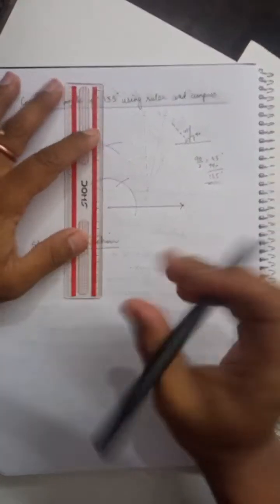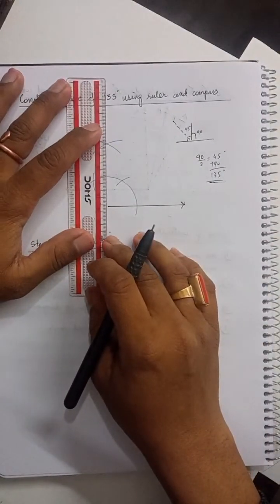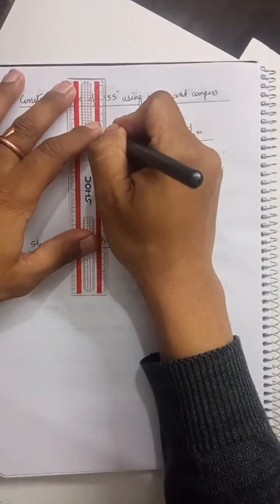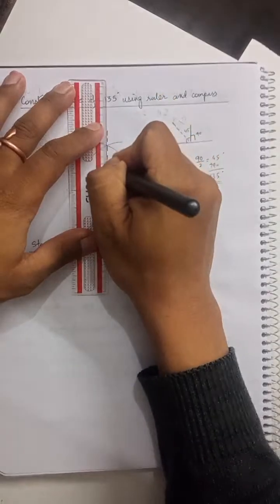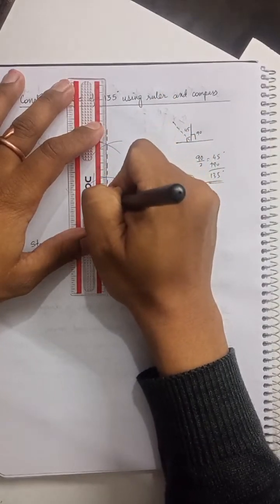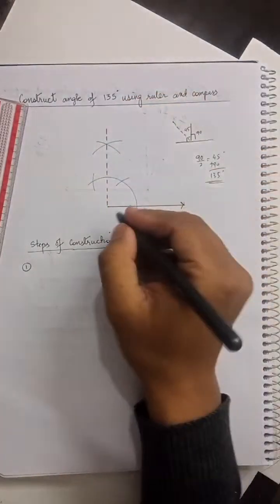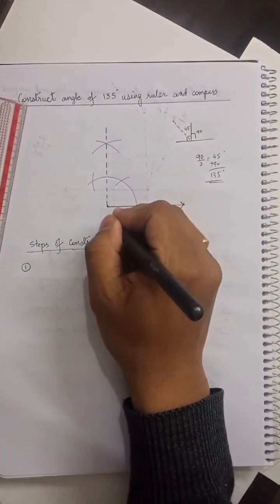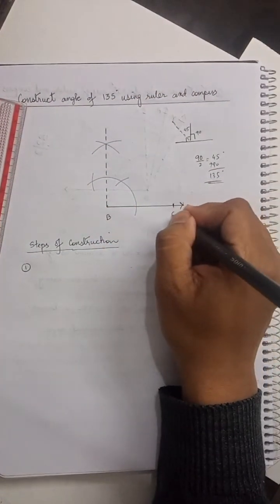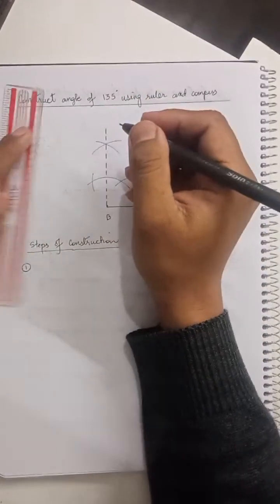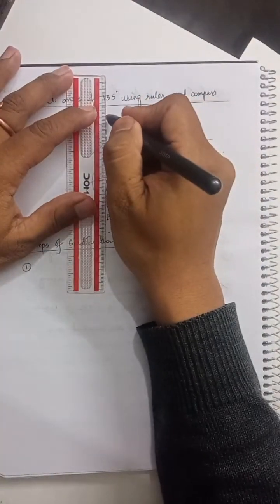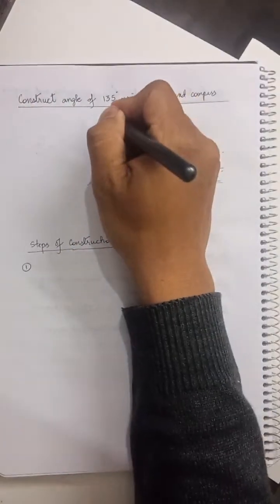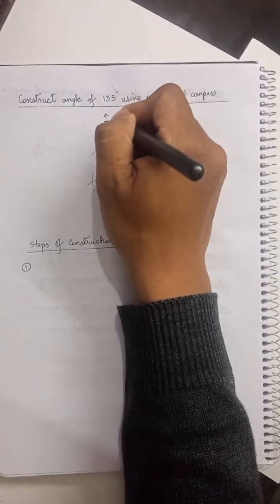So this is our 90-degree angle. So I will join it using a dotted line because this is not the angle we are looking for. But I will name it. I'm sticking to the name ABC. You can write whatever you want, but let me name it XBC.